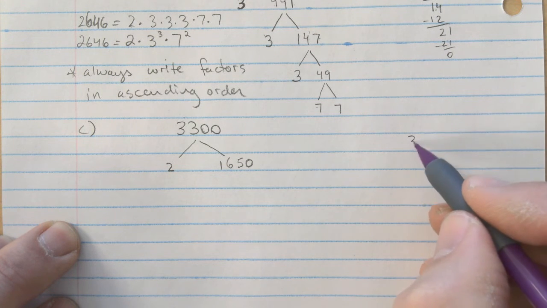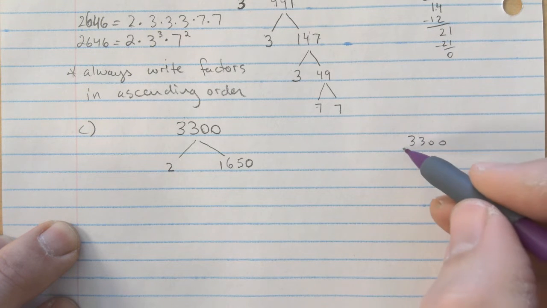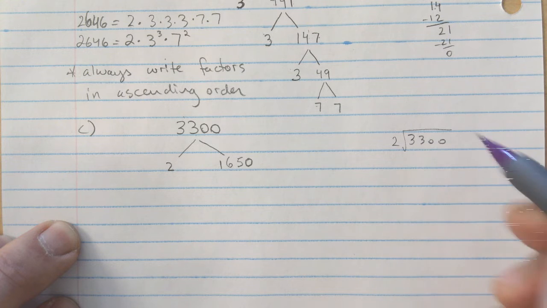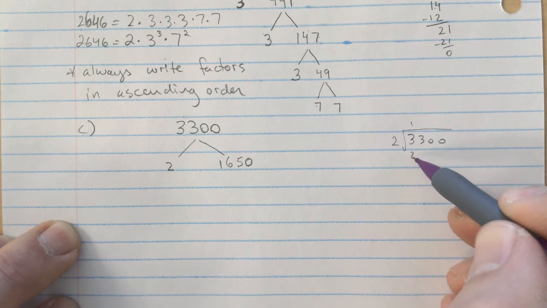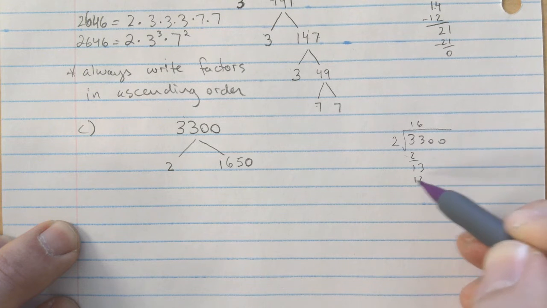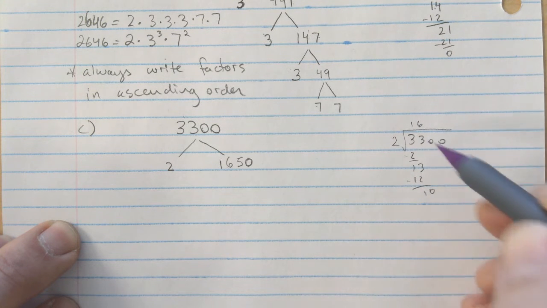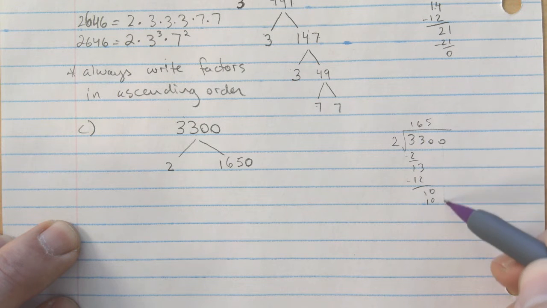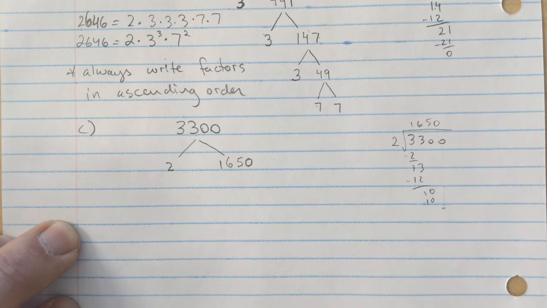Okay. And again, if you do this divided by 2, you can go 1 goes in there once, bring down to 13, goes in there 6 times, that's 12. Bring down the 10, that's 5. And you need to make sure you add that 0 here.